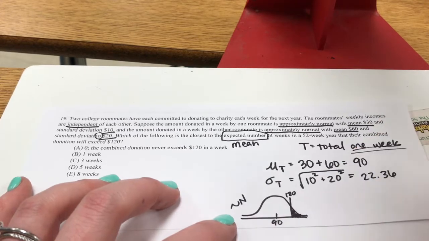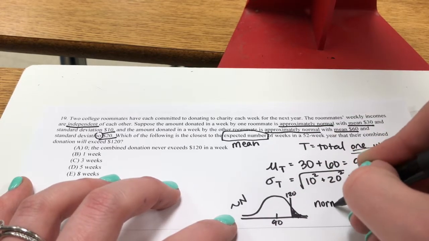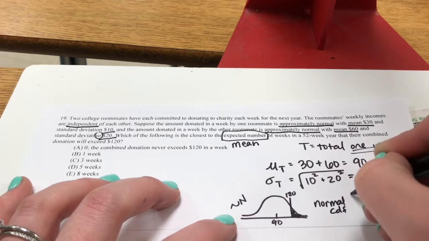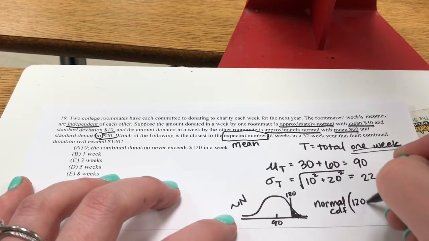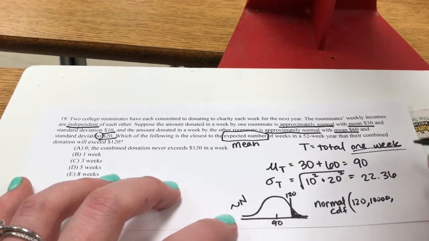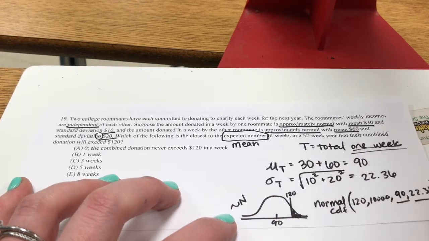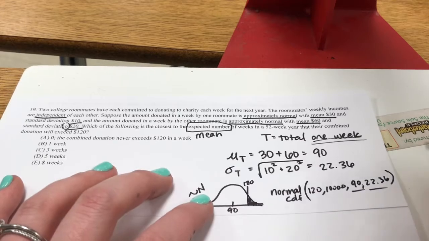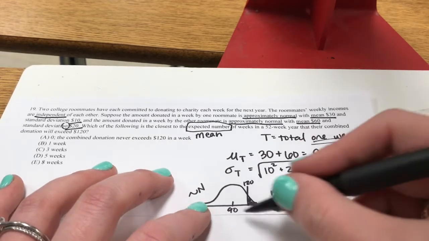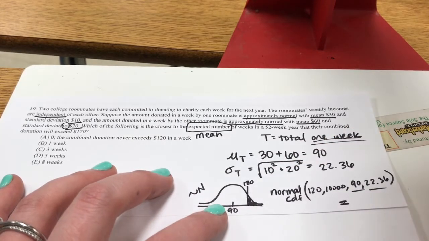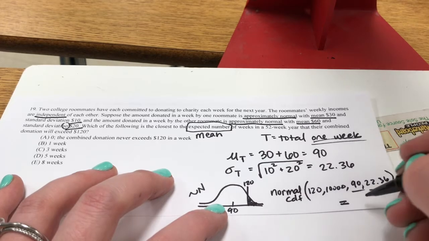Okay, so then this is just normal CDF. Normal CDF, lower bound is 120, upper bound a big number, mean, and standard deviation. So you had to find those numbers to be able to do this. If you do this, this should happen: any given week exceeding $120.